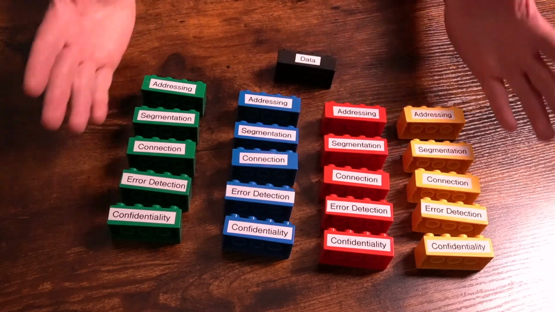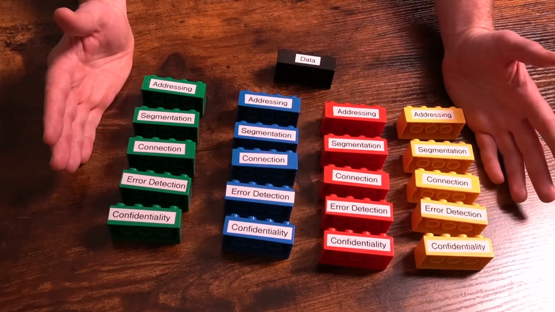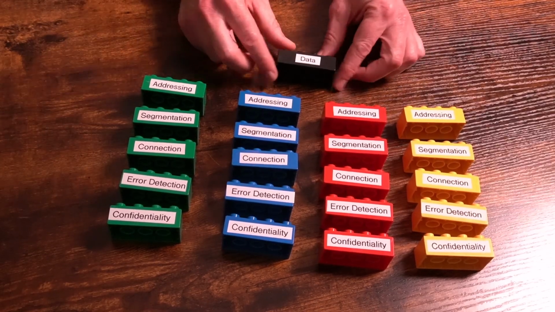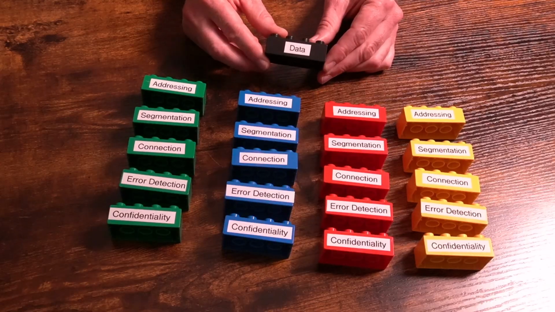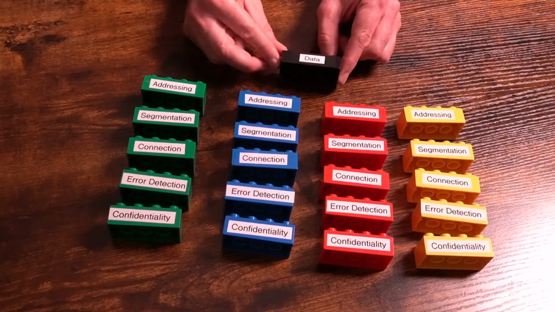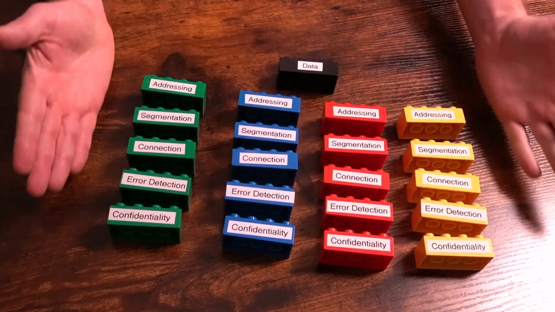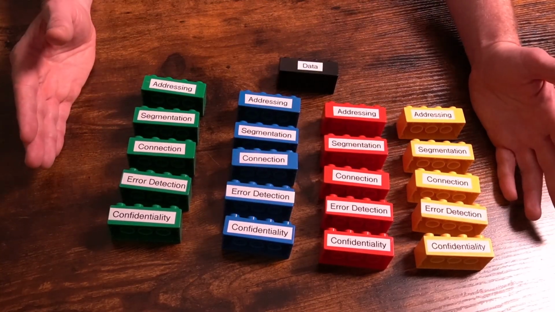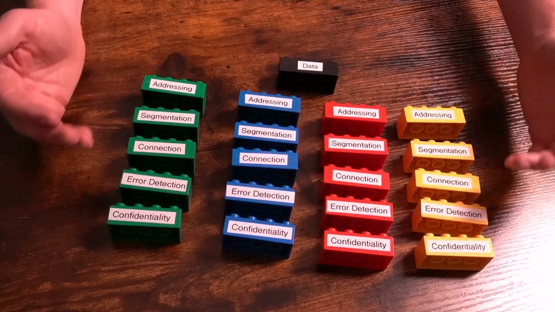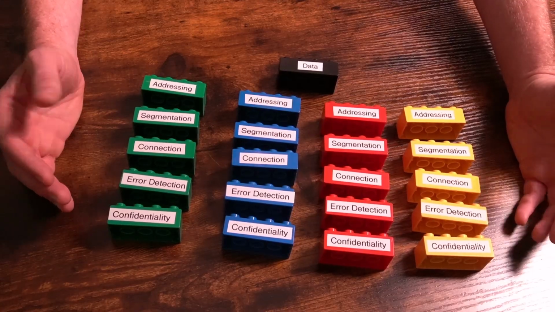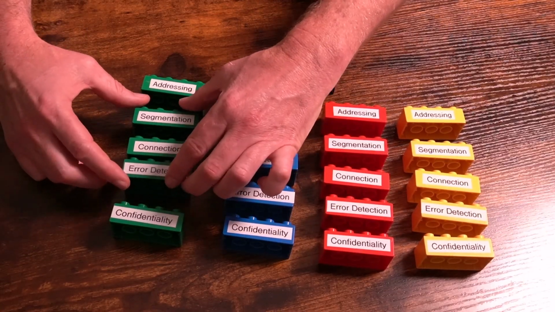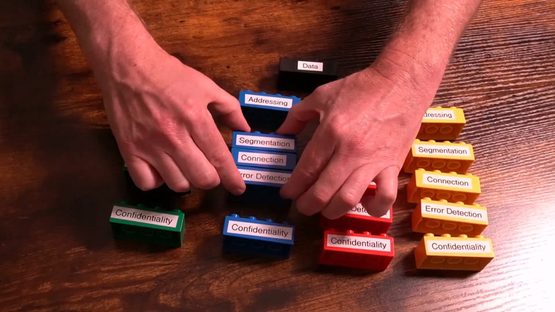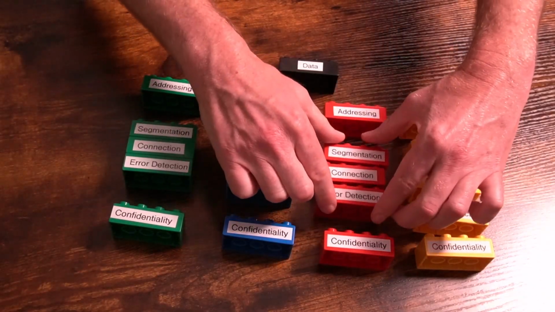I'm going to use these Duplo Legos to help illustrate the OSI model and the advantages of the OSI model. So first of all, we have our data that needs to be delivered. So this one is representing the data to be delivered. Then we have our different protocol suites. So each one of these colors is a different protocol suite. And then we have our different functions our protocols are carrying out. And some of these are grouped up. For instance, let's say we have a protocol that does all three of these: segmentation, connection, and error detection.